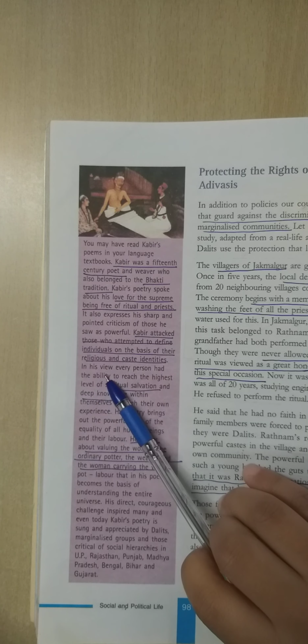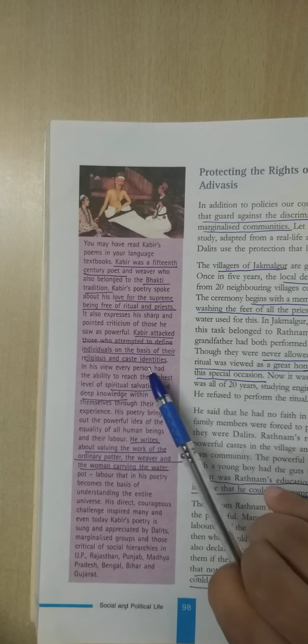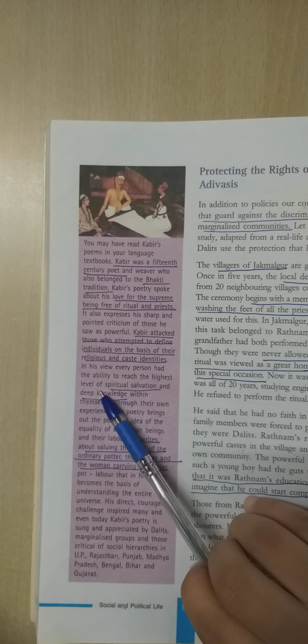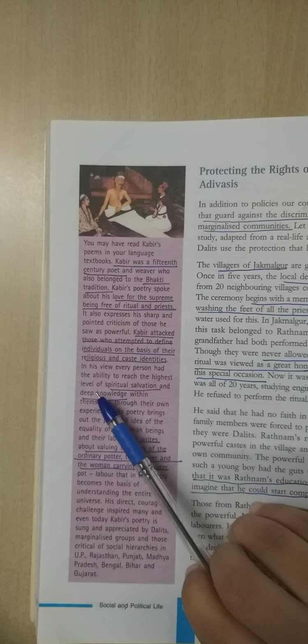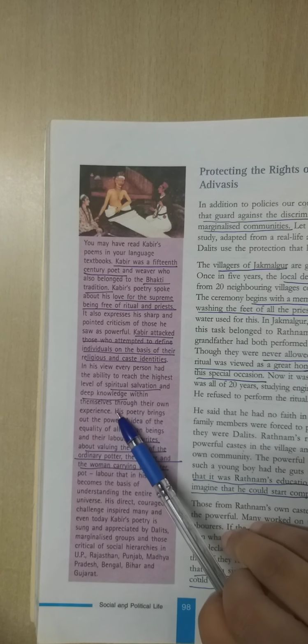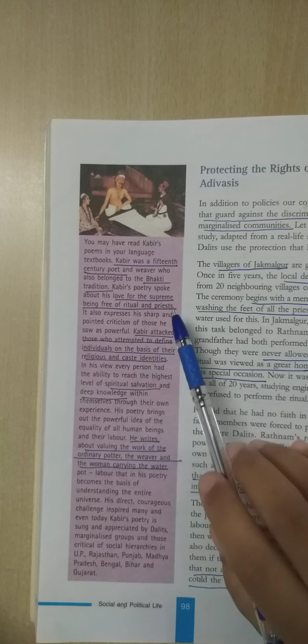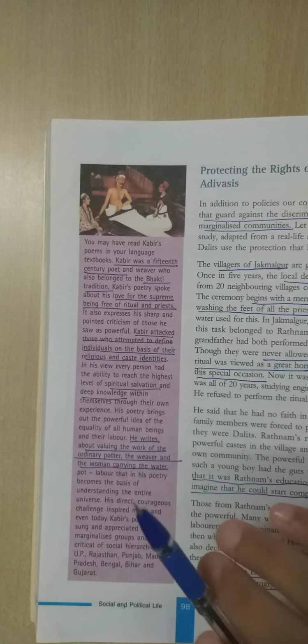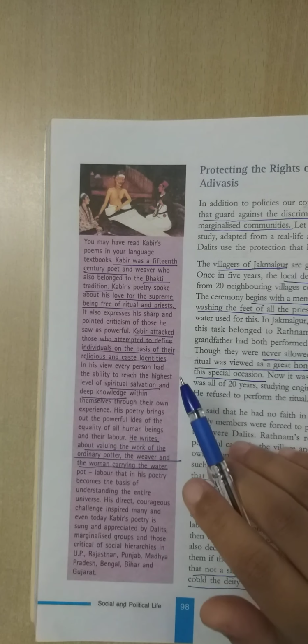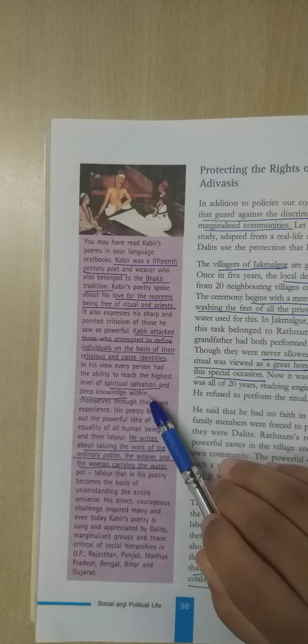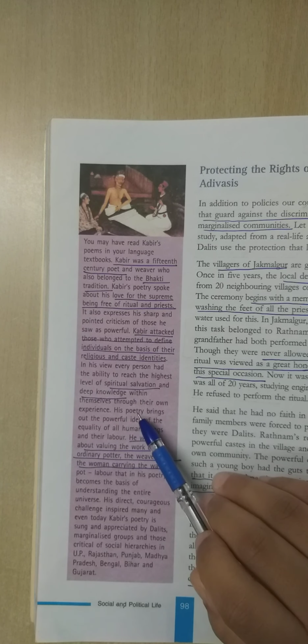In his view, every person had the ability to reach the highest level of spiritual salvation and deep knowledge within themselves through their own experience. He says that everyone, you, me, your parents, your uncle, auntie, the entire world, can reach the highest level of spiritual salvation and deep knowledge through their own experience.